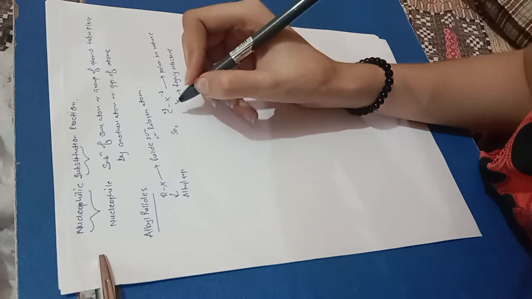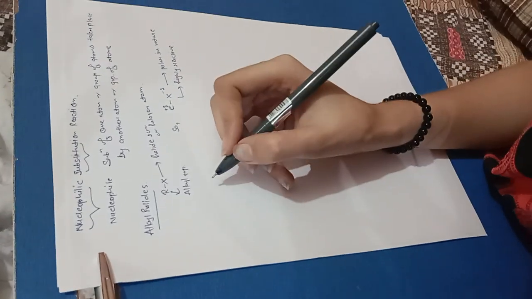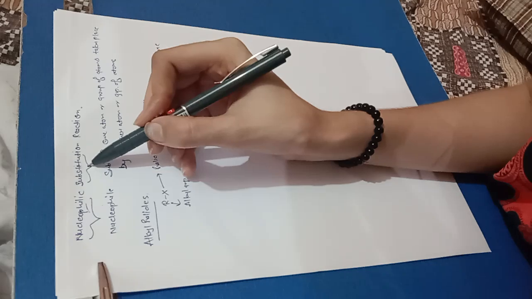So these alkyl halides show nucleophilic substitution reaction.